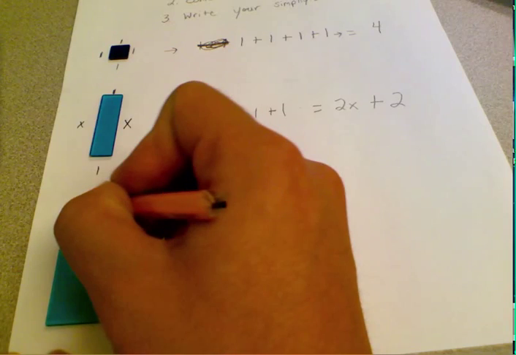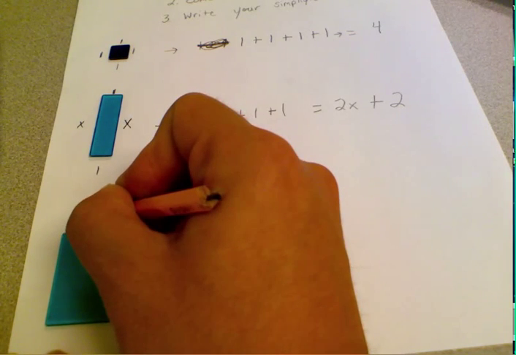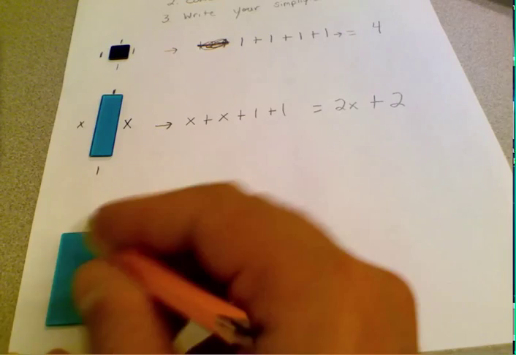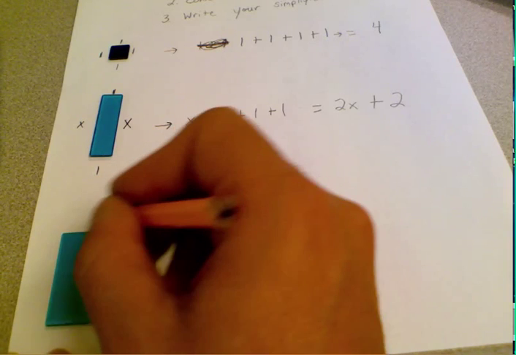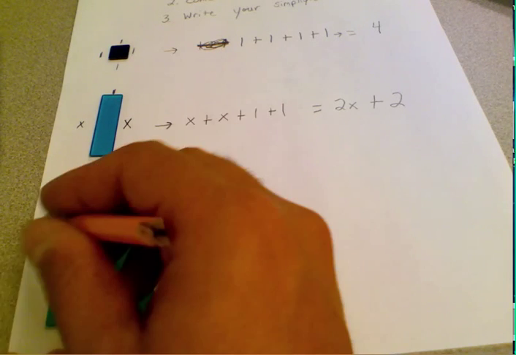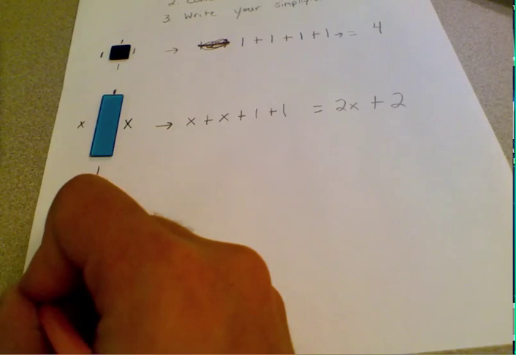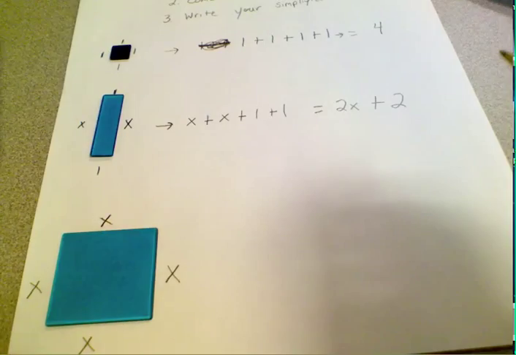Remember that we said that each side of the x squared piece was the side x. So now I see a square here. If I know that the top part of my square is x, then all the other sides have to be x as well. All the sides of the square are the same.